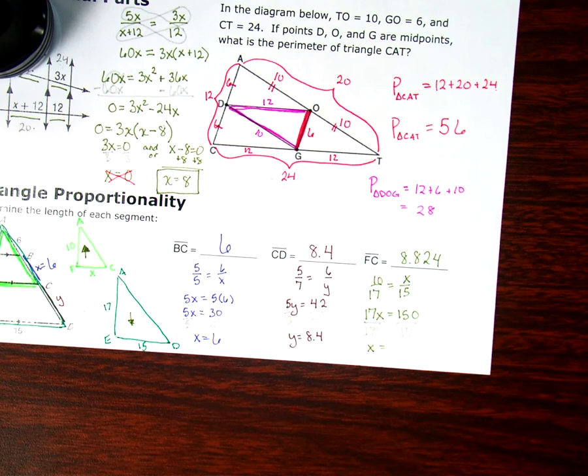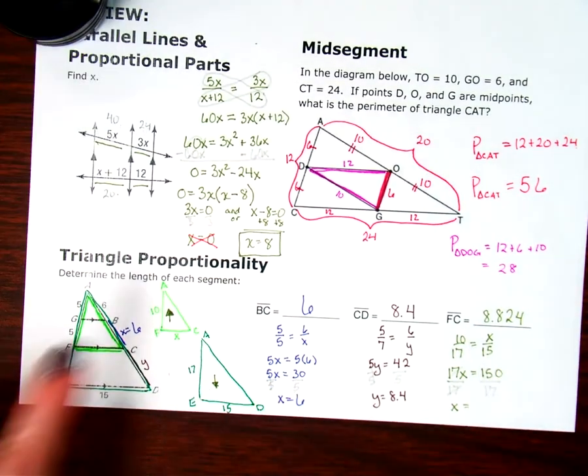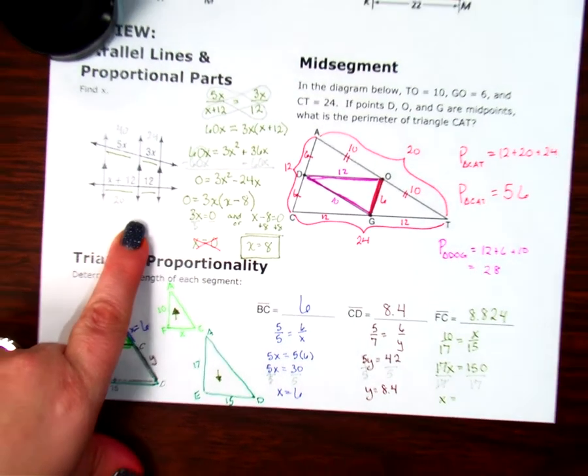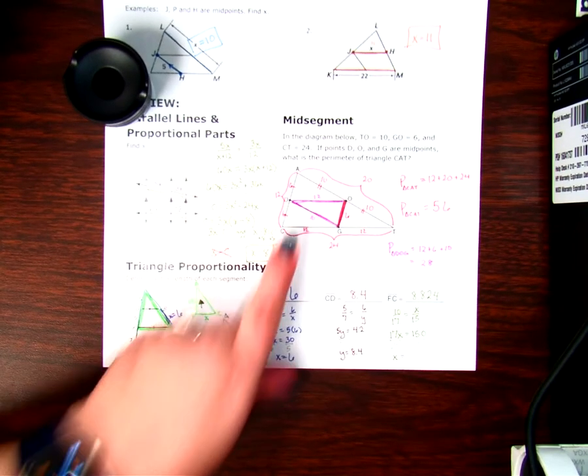Okay? So there is a little mini review of the 3 topics that we discussed today: parallel lines and transversals, mid-segments, and triangle proportionality.